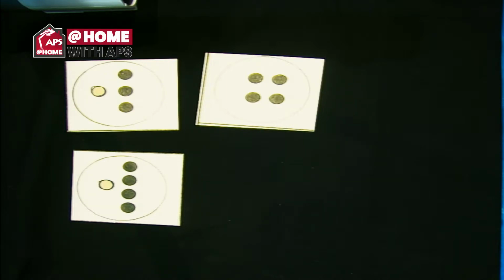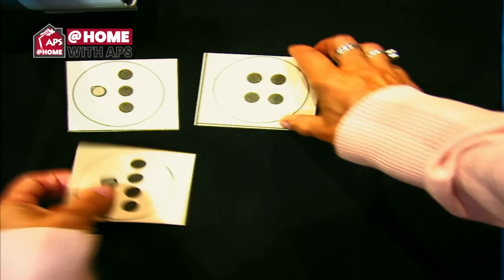Do you recognize that pattern? That's 4, right? How about this? A row of 3 and 1 more, so that's also 4. What's this one down here? There's an extra dot. It's 4 and 1 more, right? Which we know makes 5. So that one doesn't belong, right? Okay, you're getting the hang of it. I'm going to leave this one out here.